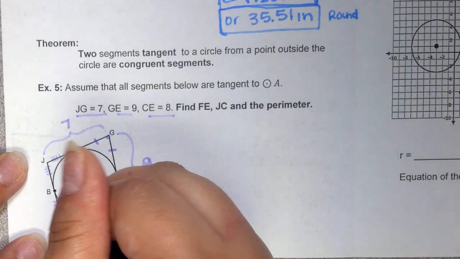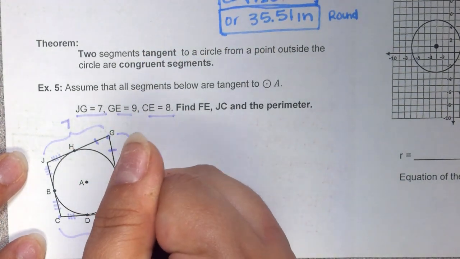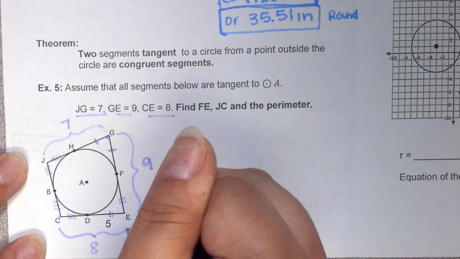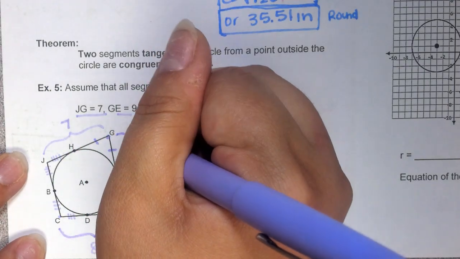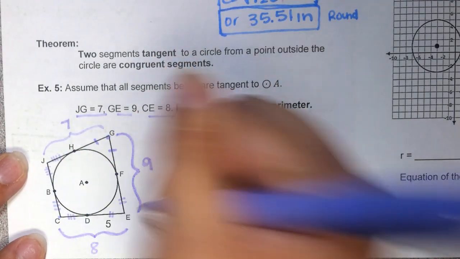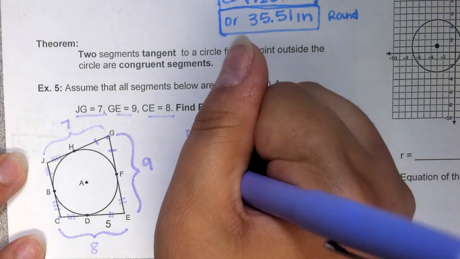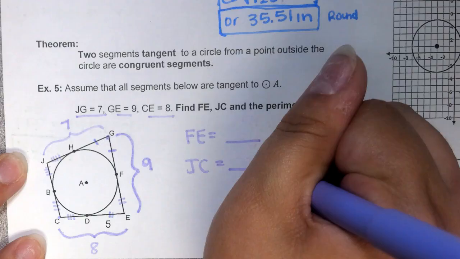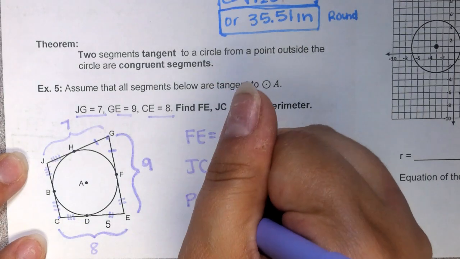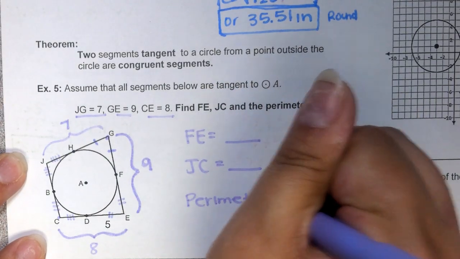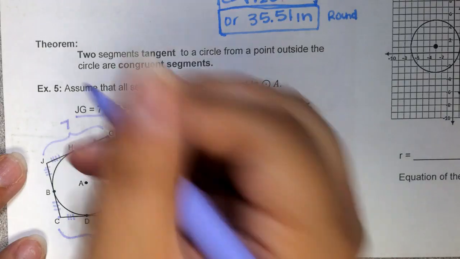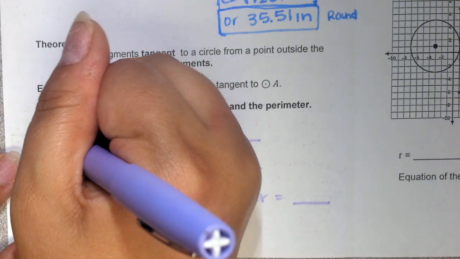And CE is 8. Label that. And what do I want you to find? FE, JC, and the perimeter. I always think of these as a puzzle.